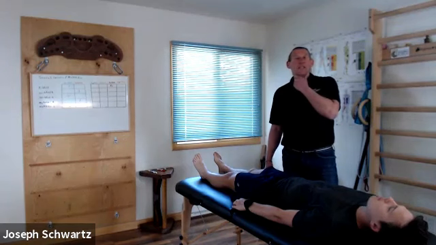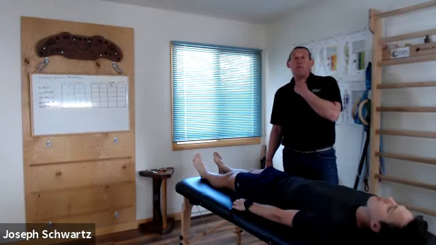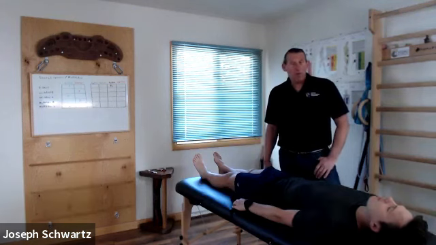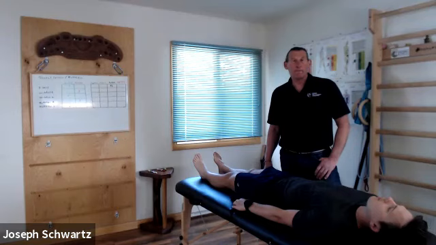This is an important piece right here. It's called performance gate. If we acknowledge the way that a client is organizing themselves, and that client sees that as less than optimal, they want to perform for us.